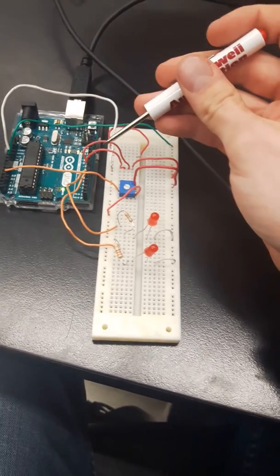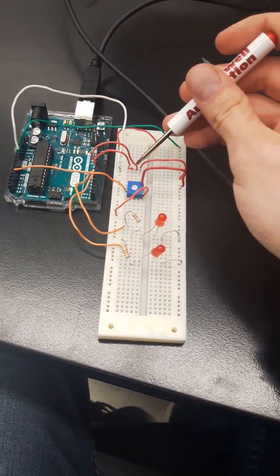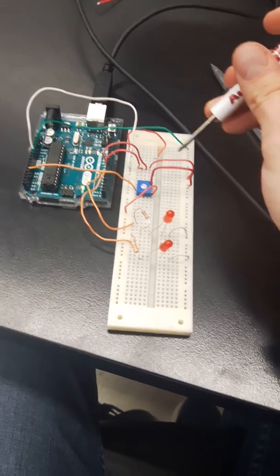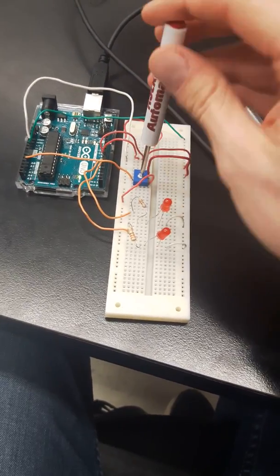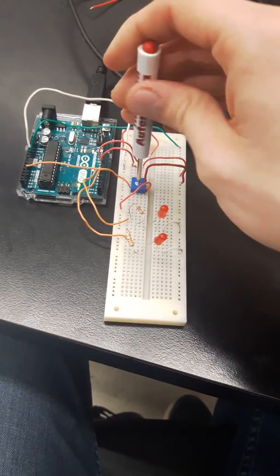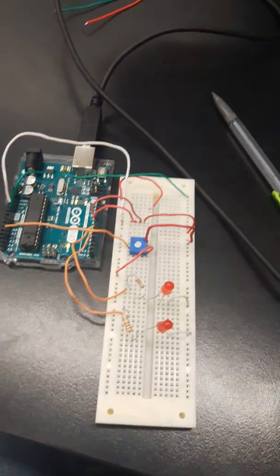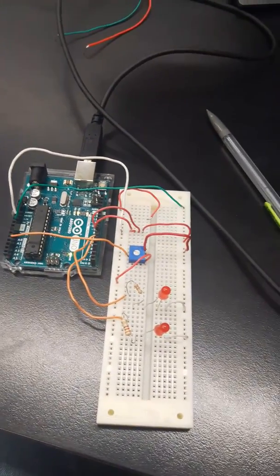Right now we have the most significant bit and the least significant bit set to low, so that would output a frequency of 0. As you can see, as I change the pot, the lights do not come on, and the serial monitor indicates that the pulse width and the duty cycle are 0.